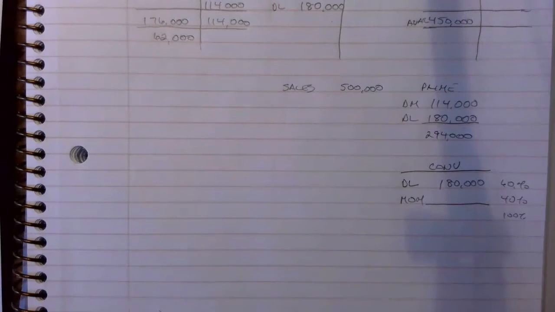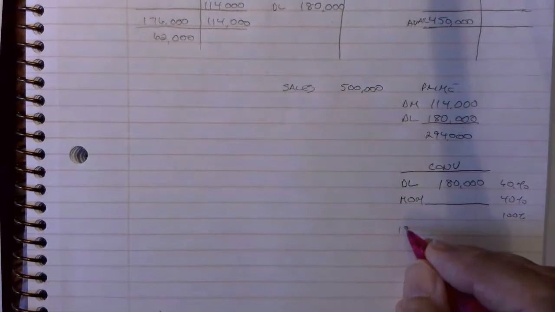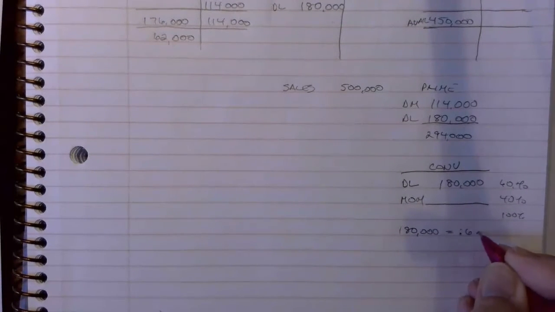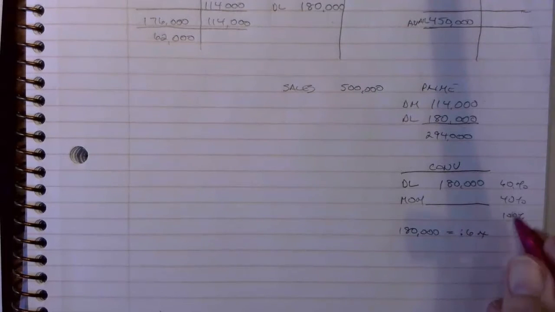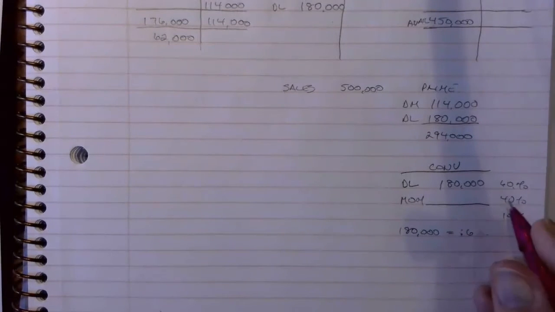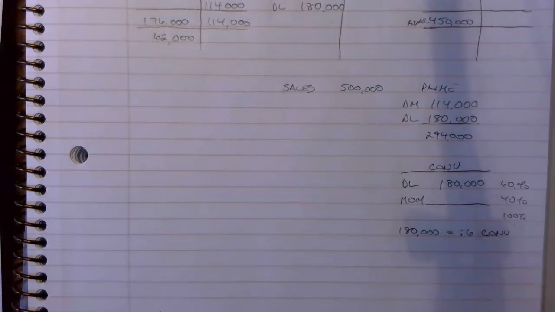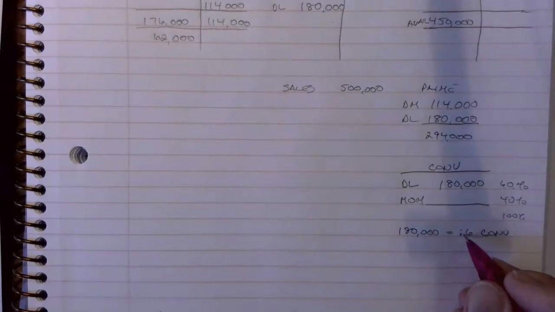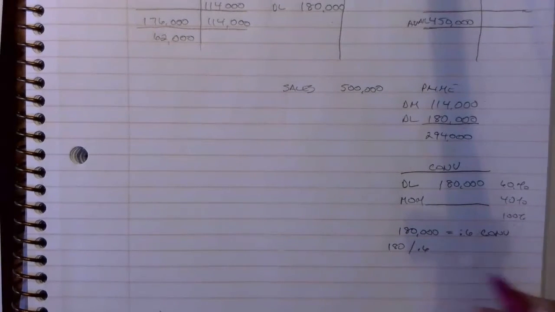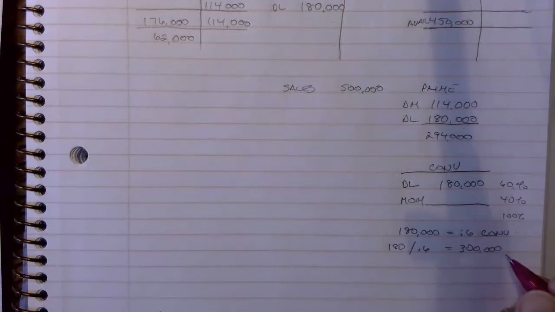So what we can do is say that 180,000 equals 0.6, 60% of X. And that would be the total conversion cost. How about if I call it conversion? 60% of conversion. So 180 divided by 0.6 gives us $300,000. So that would be our conversion cost.